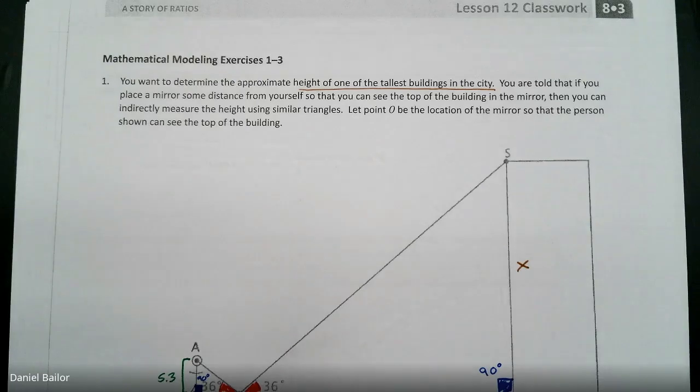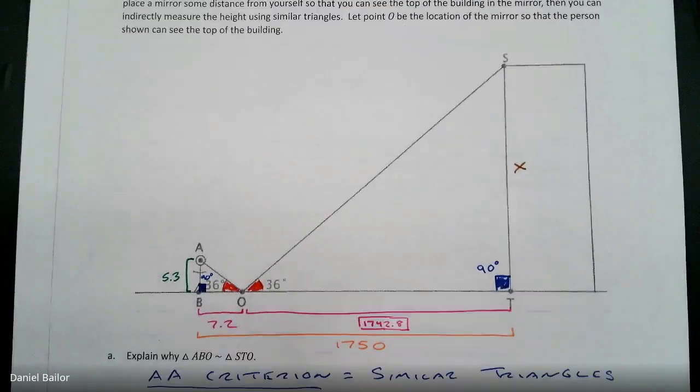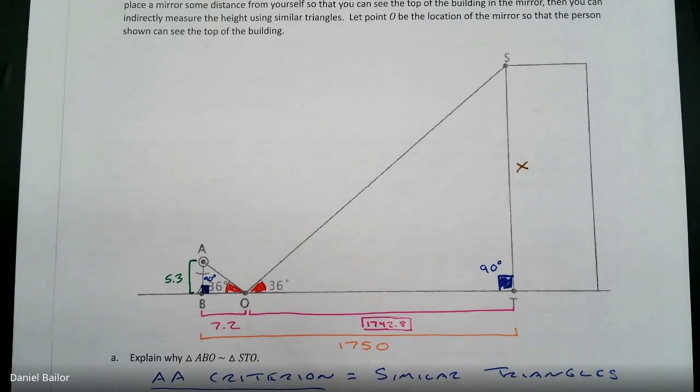If we look, remember R equals R. I need two sides that can be compared to each other. The first side I'm going to use is down here, the pink side, because remember, these sides go together.